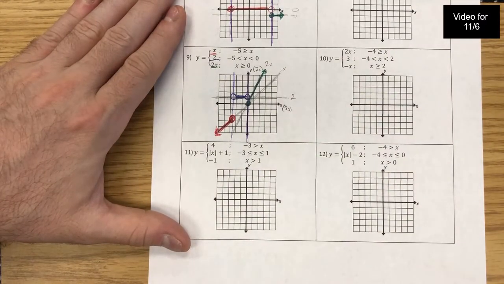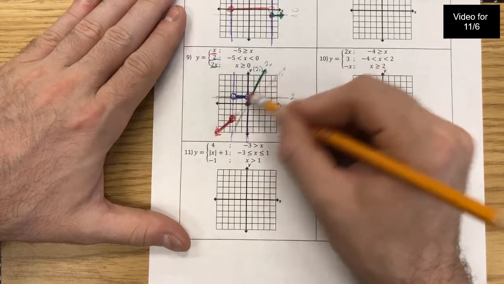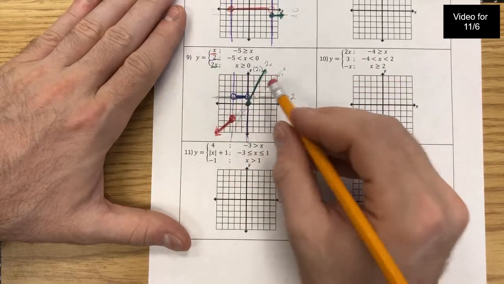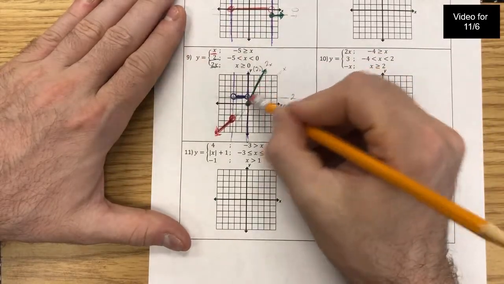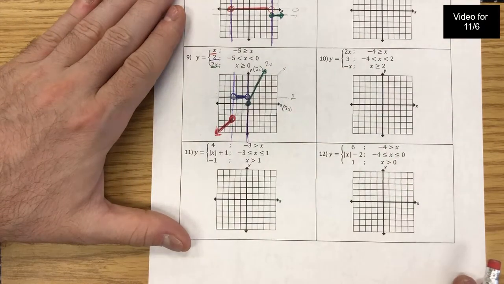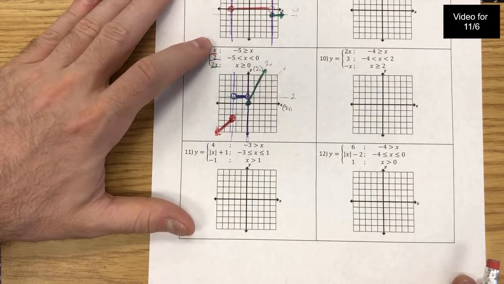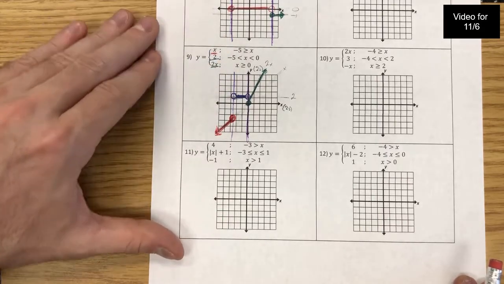So I have that. And I go back and I erase the unused portions of my graph. Get rid of that part of my x, get rid of that part of my 2x, and these parts of my 2. Boom. And there we go. I have a piecewise function of y equals x, comma 2, comma 2x, given these domain restrictions.